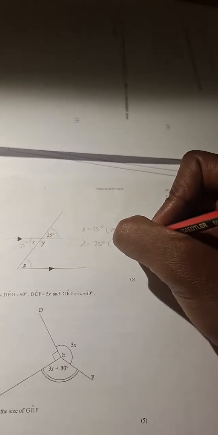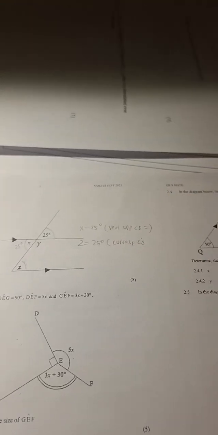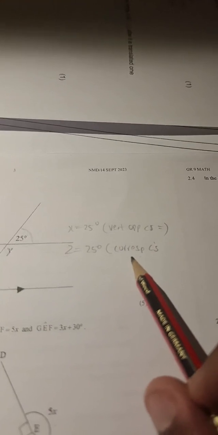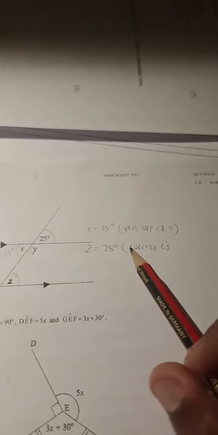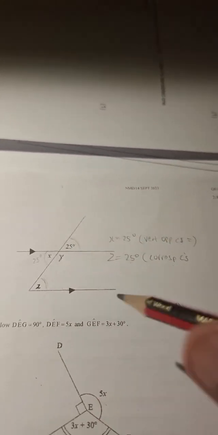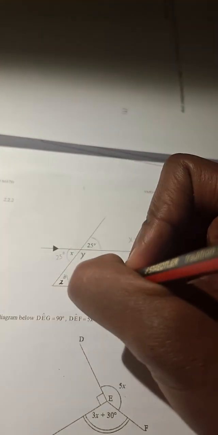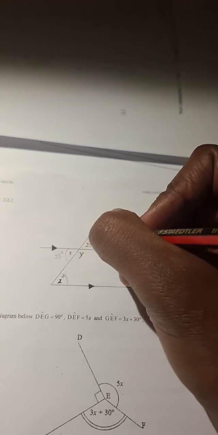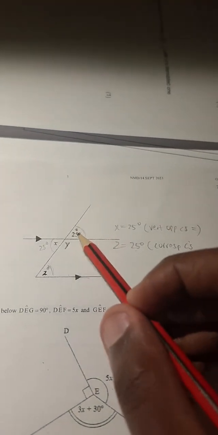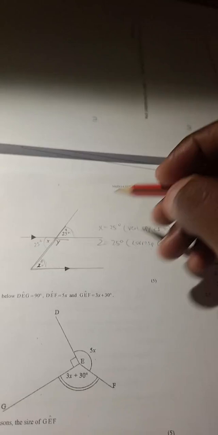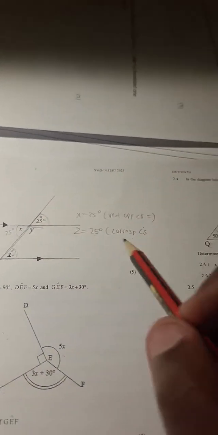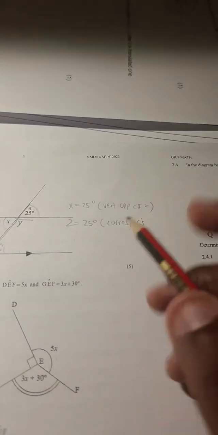Why? We say corresp angles. Guys, we need to get into this habit of writing the reasons according to what they say in the acceptable reason document. Z is 25 degrees. On top of this line which is parallel, and then on top of the other line which is parallel, we have what we call corresponding angles. F shape, top on the same side of the transversal line, top. Okay, so we say z is 25 degrees, corresponding angles.